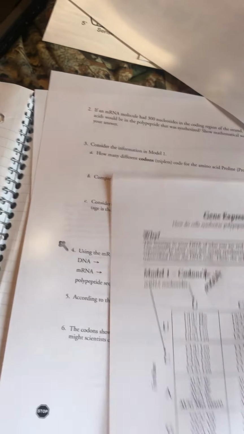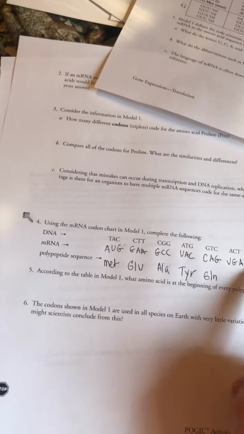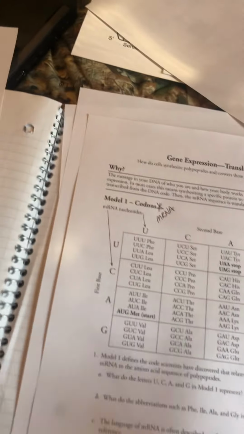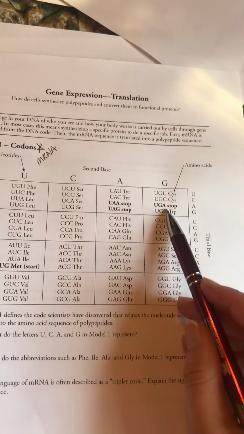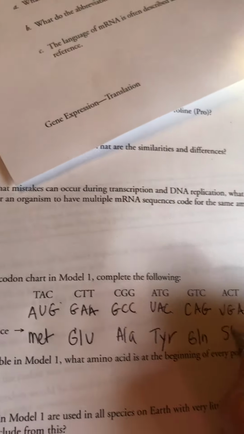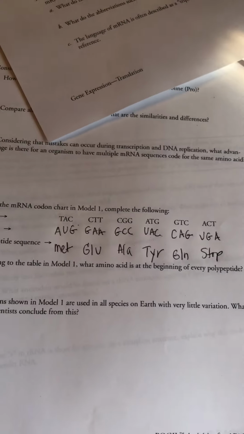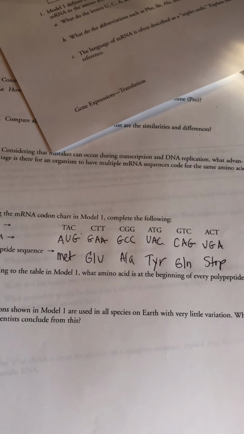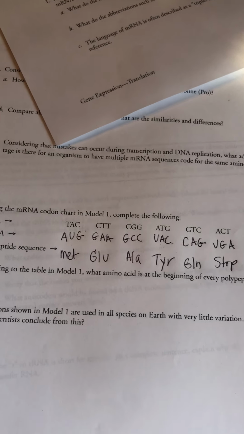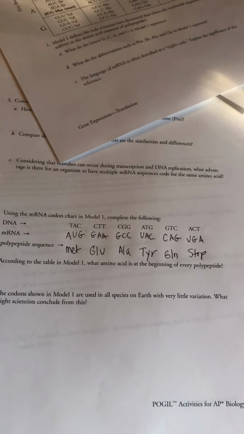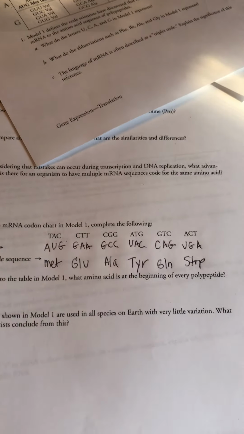And then, not ACT, I'm looking at my mRNA, so UGA, and look at that, it's a stop codon. What that stop codon does is it says to the ribosome, hey, hold up, you're done, stop attaching things, and it's going to break off and leave. That protein is going to then go on to do its job.